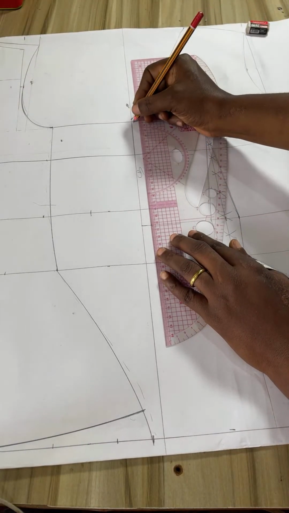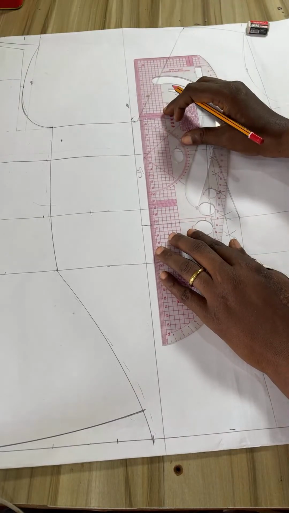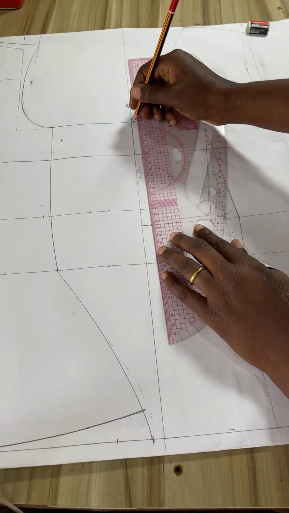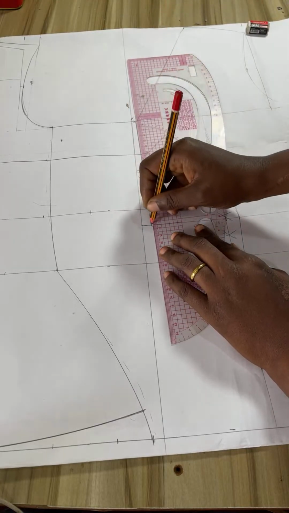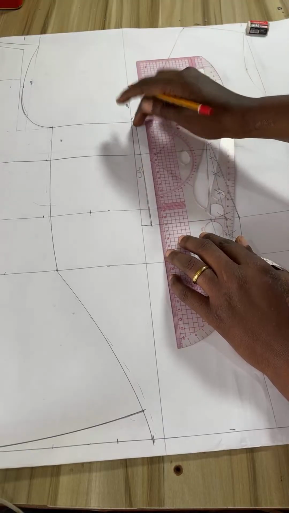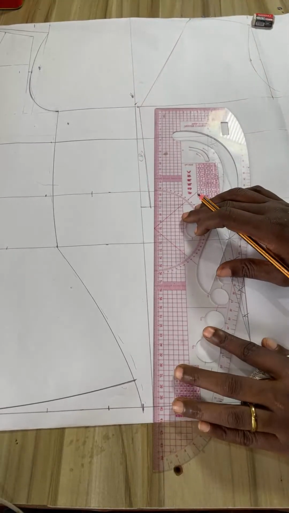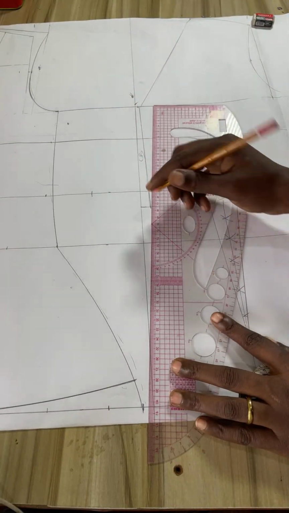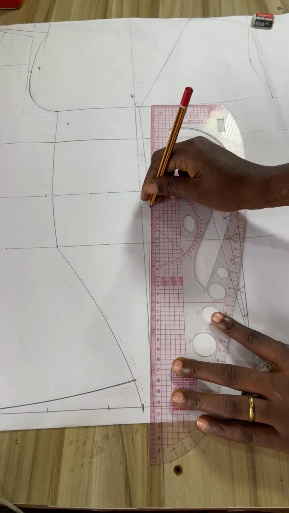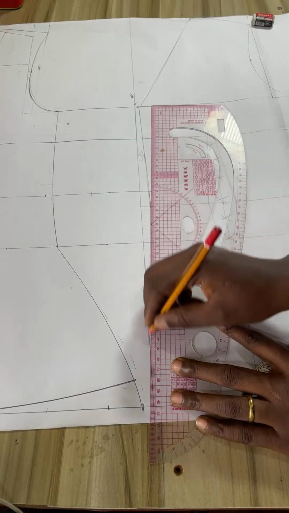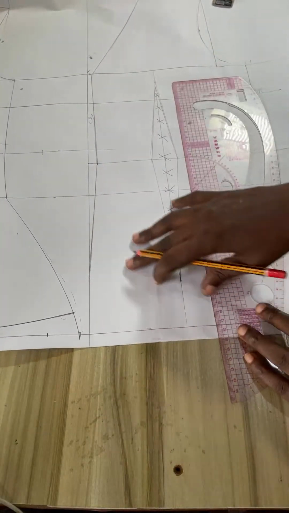Also, you can see that there's a bit of dart here too, so it's just so that it can tighten that place even more, and there's no bulge or gaping right there, and that's what this is meant for. Okay, so connect this back to the center back line at about this point. Okay, so it gives more room to the bum around here.